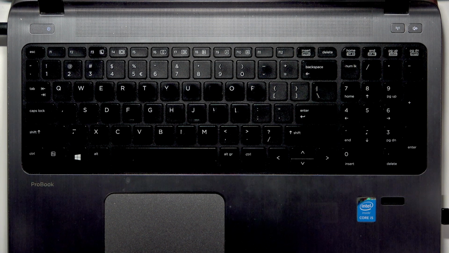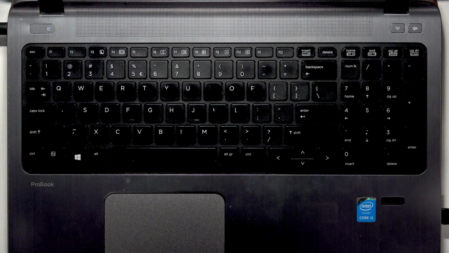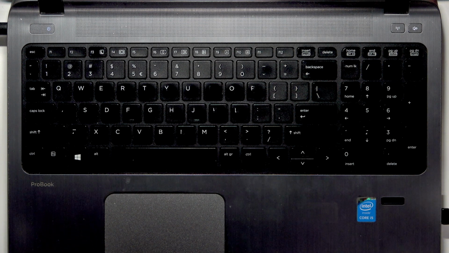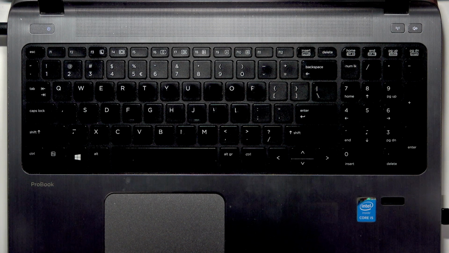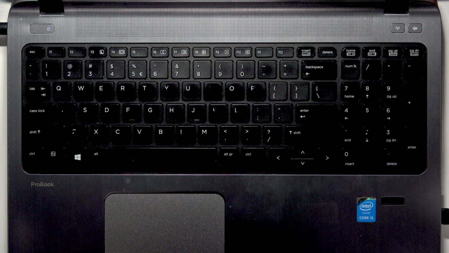So the function keys are often used in different applications and have some default functions. For example, F1 is often used to call the help window in most programs, and F5 is often used to refresh the page or the window.